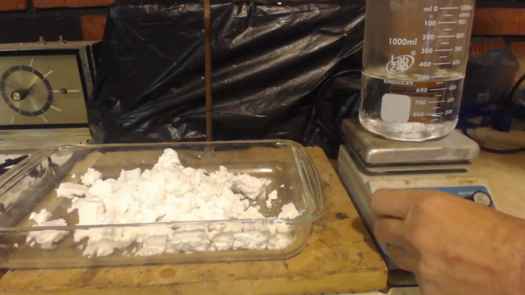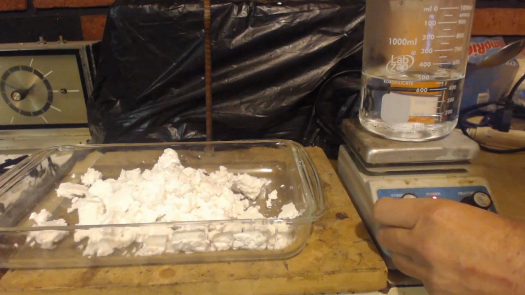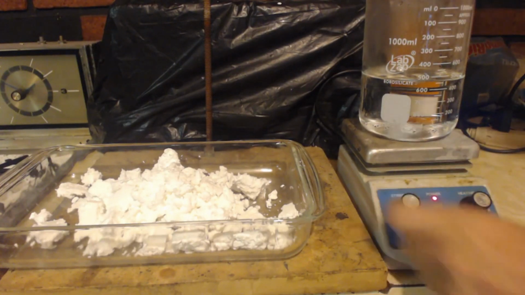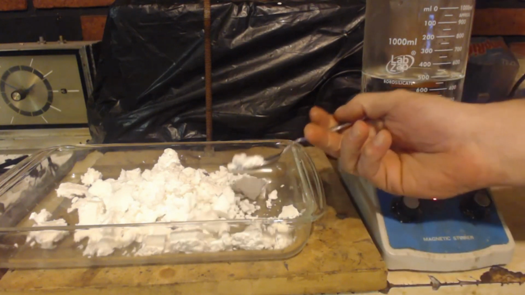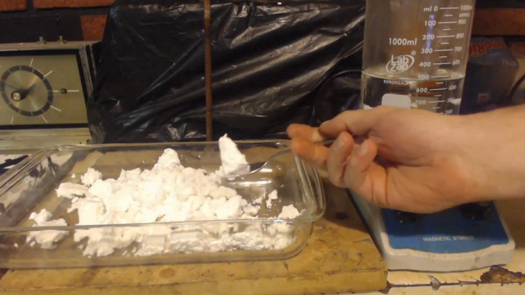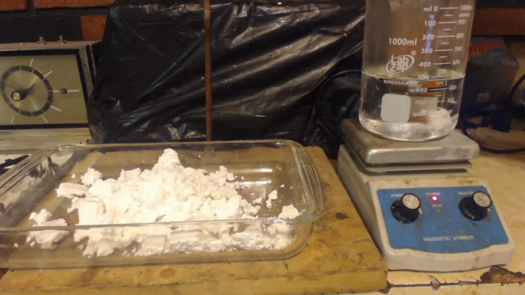And here I got about 500, really it's 450, but since I heated it up, it's 500 milliliters of water. Got a stir bar in there, and basically I'm just going to put pieces in here and try to dissolve it. This is going to take forever.